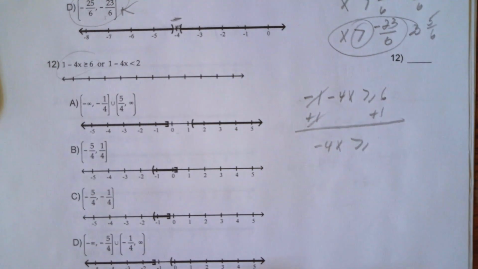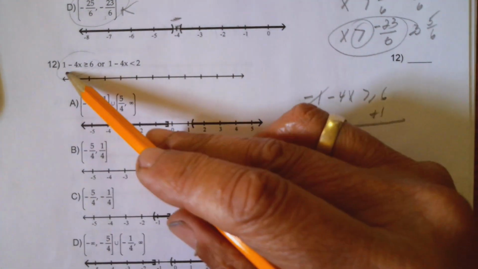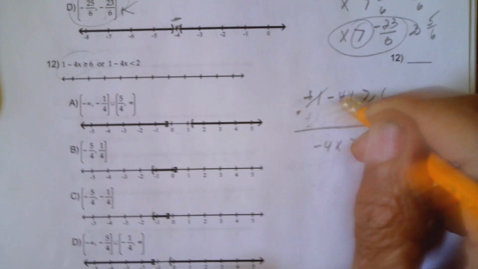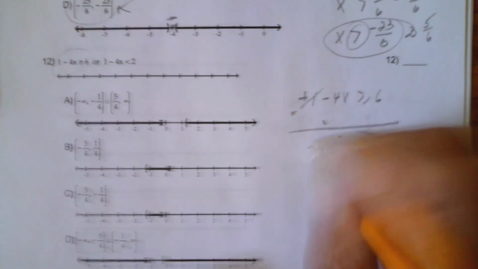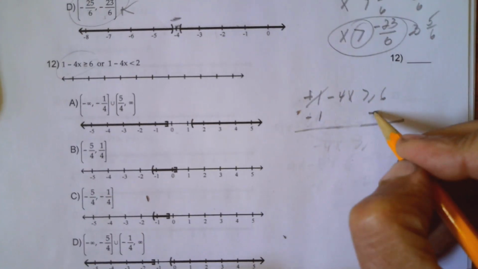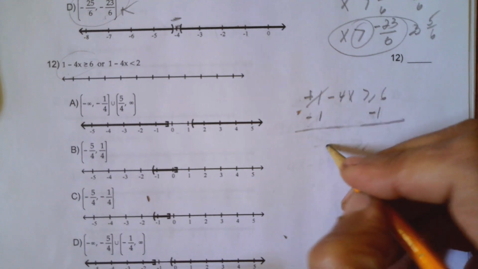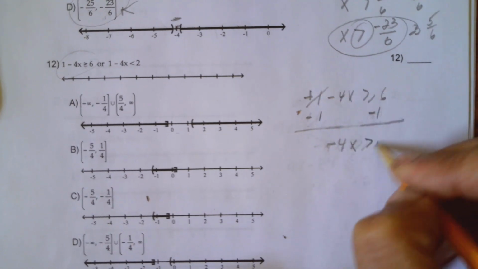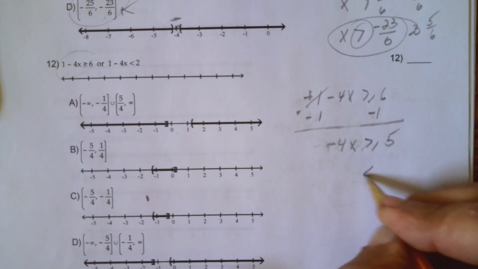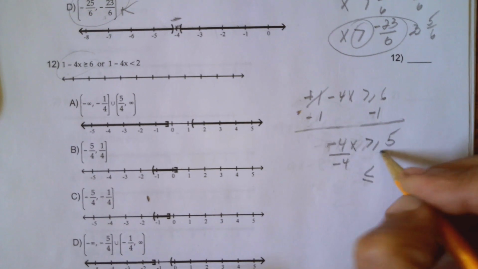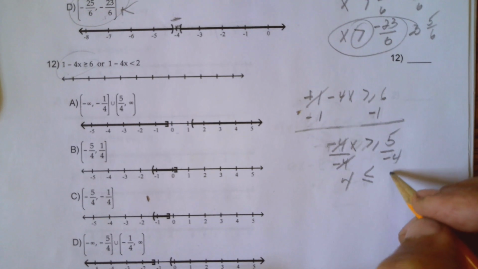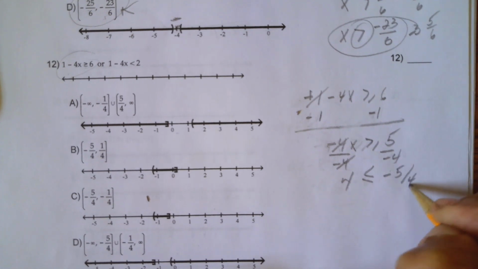Actually, I copied it wrong. It's a positive 1. So I'm not adding 1. Slow down just a little bit here. I'm subtracting 1, and I'm subtracting 1. All right, the 1's cancel out. Minus 4x is greater than or equal to 6 minus 1, which is 5. Now, I'm about to divide through by a negative 4, so I'm going to reverse my inequality. And x would be less than or equal to a negative 5/4.